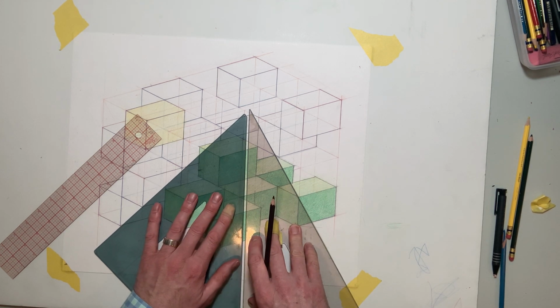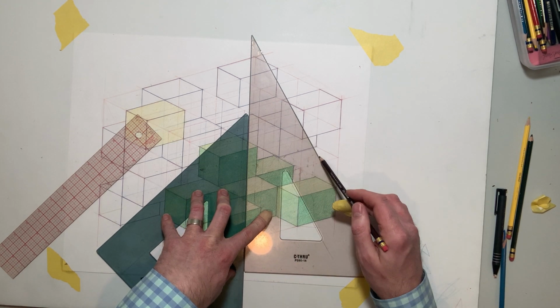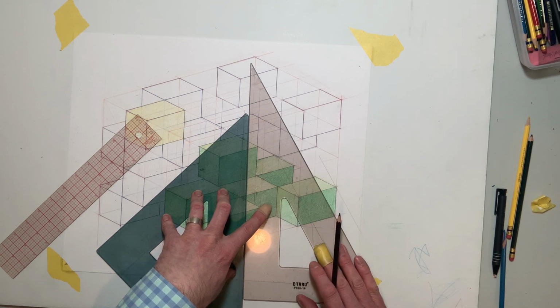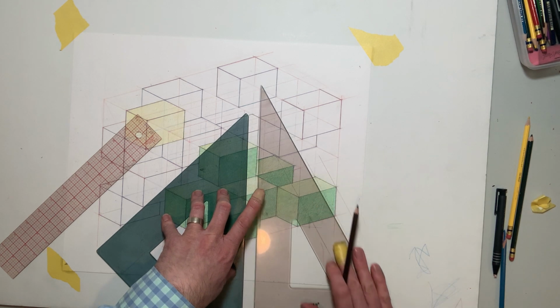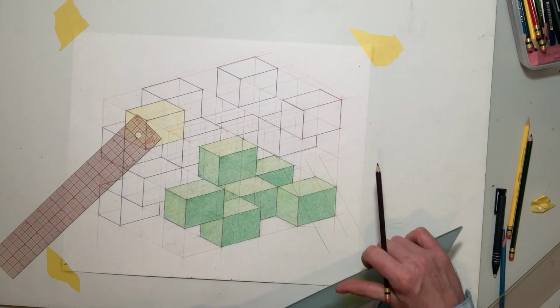Okay. And I can slide up. Have my angle there. And I'm going to put an angle on the back corner. I might not use it. I don't have to use it, but I will show you how you can use it.